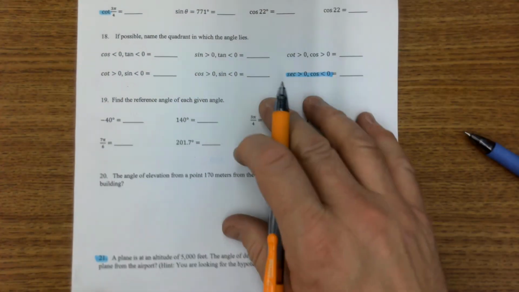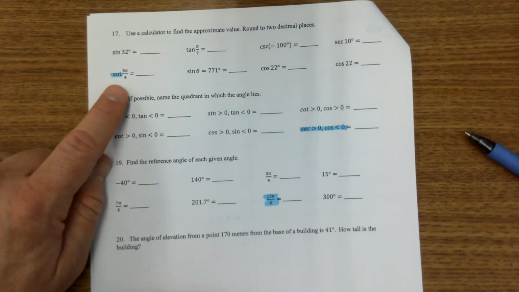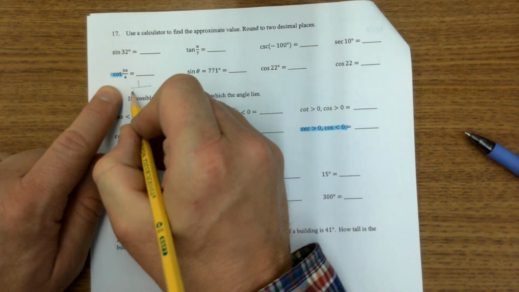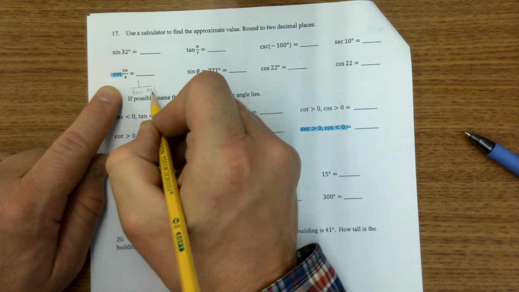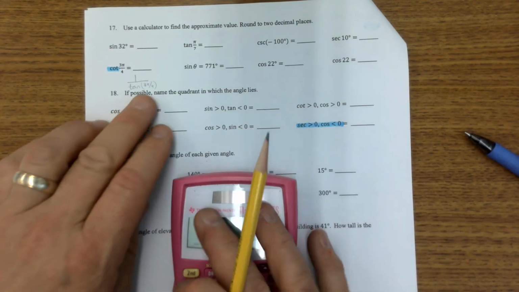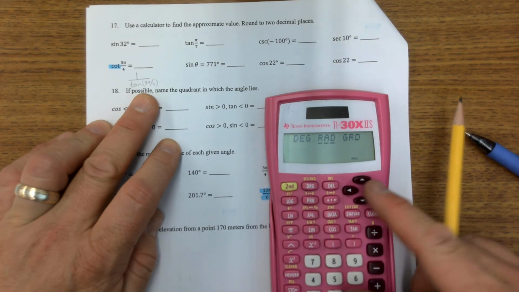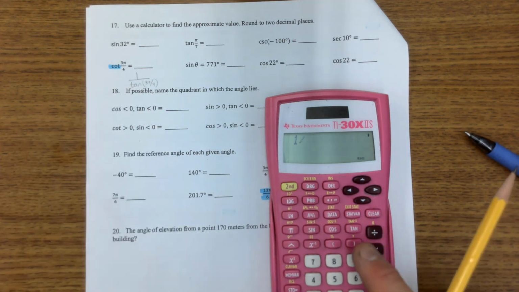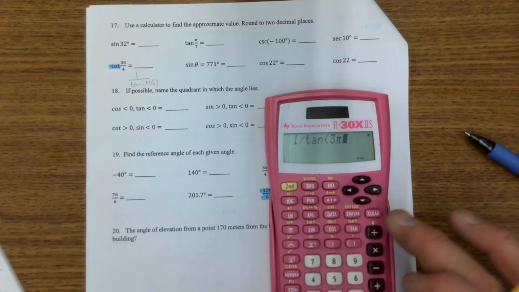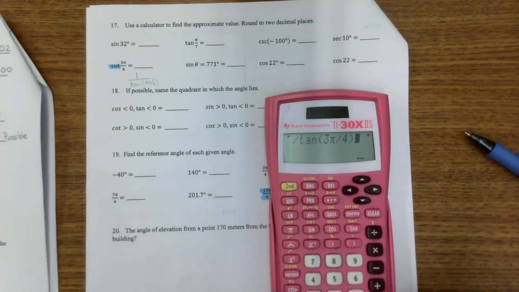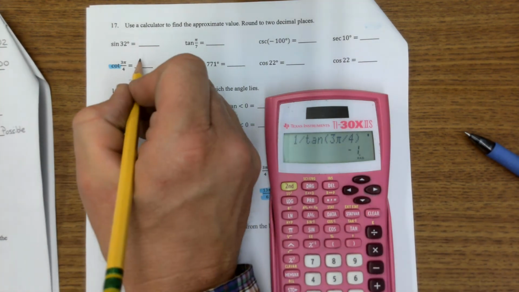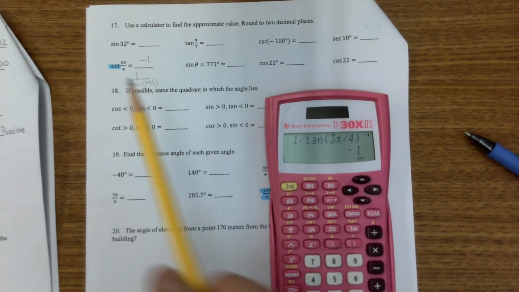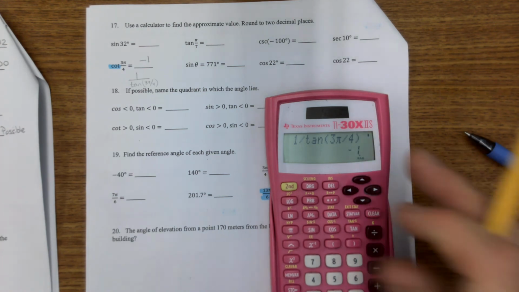All right, on the last page, how do you do cotangent? Well, we don't have a cotangent button, so we do 1 over tangent of 3 pi over 4. Now that's obviously in radians, so we're going to switch our calculator to radians. Now it's in radians, and I'm going to do 1 divided by tangent of 3 pi divided by 4. And we're going to get -1. Now you could switch this to degrees and then use it as degrees, but might as well get in the habit of making radians and using radians.